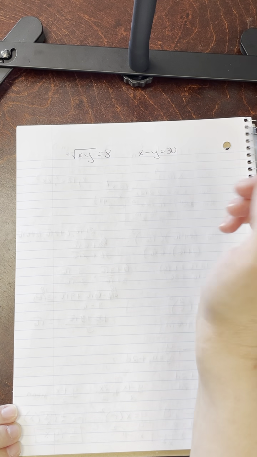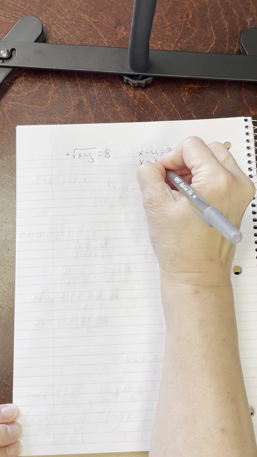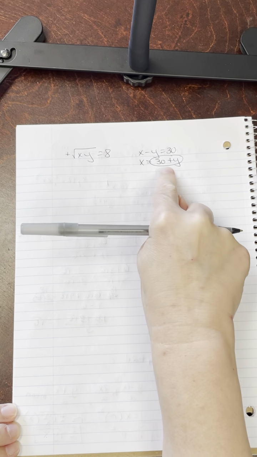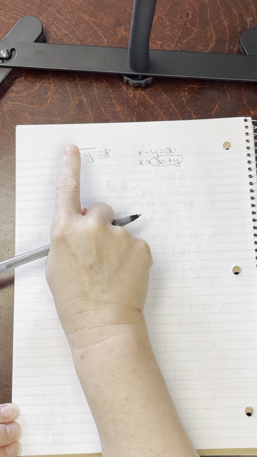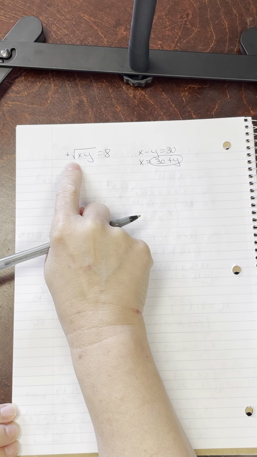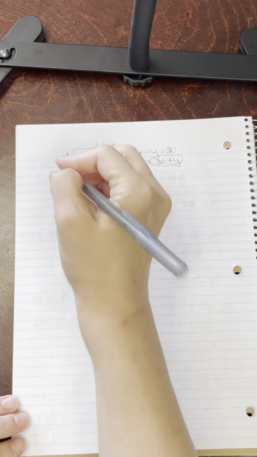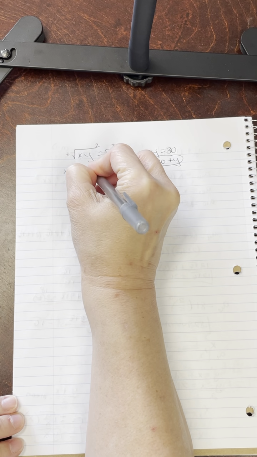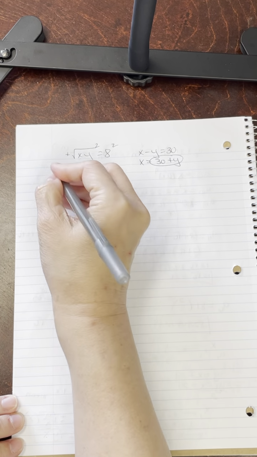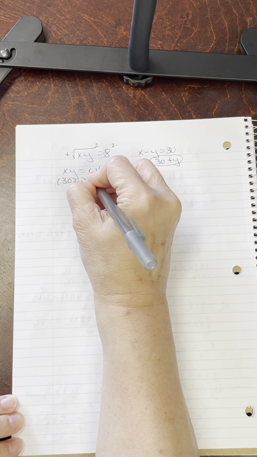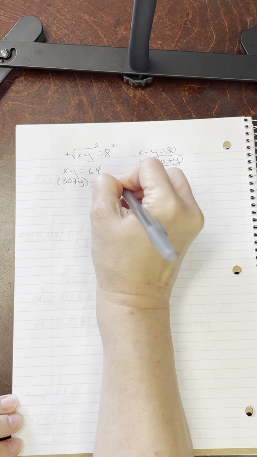So I will substitute in. Oh, so many ways to start. Yeah, I'm going to solve for x here. So x equals 30 plus y, and then I'm going to substitute that in over here. But before I substitute that, I want to get rid of the square root because I don't want to solve for y inside a square root. So that means squaring both sides of this equation. So I get xy equals 64. Now I'm going to plug this in and get my 30 plus y times y equals 64.